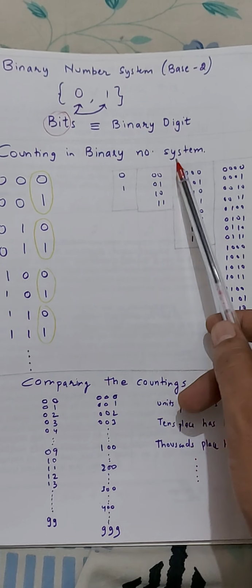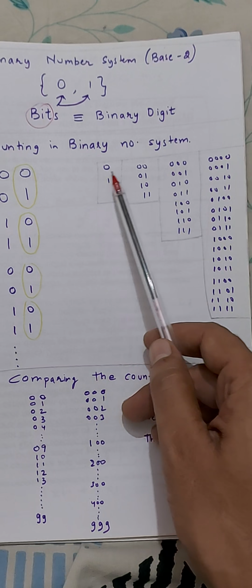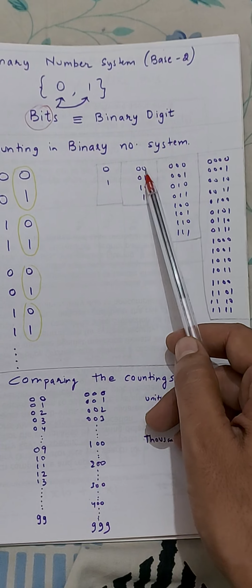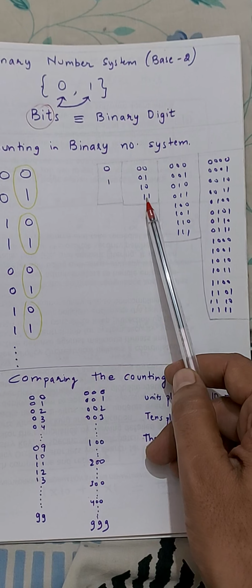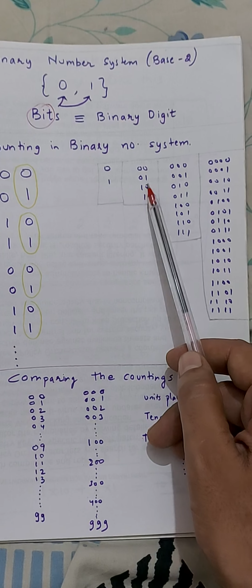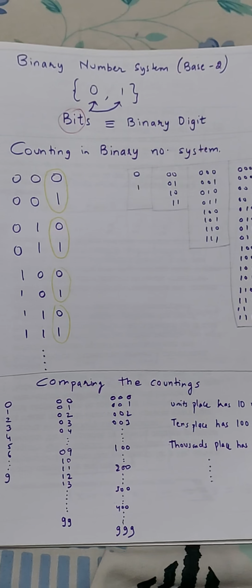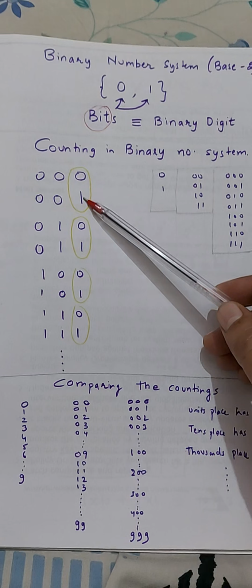Let's count in binary number system. If we have just one bit, we can count up to 0, 1. That means we can count up to 2 steps only. But if we have two positions, then we can write four different numbers. So this will represent 0, this will represent 1, this can represent 2, this can represent 3. How we build these numbers, we can again relate back to the basic construct: we first write 0 and 1.